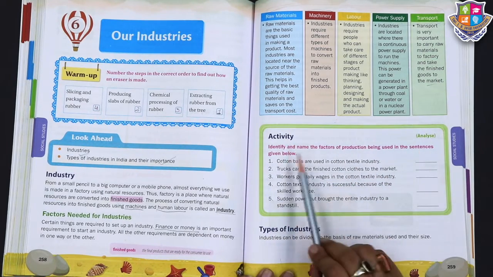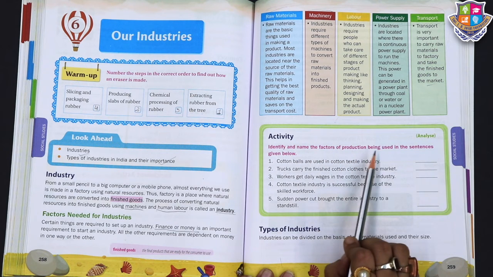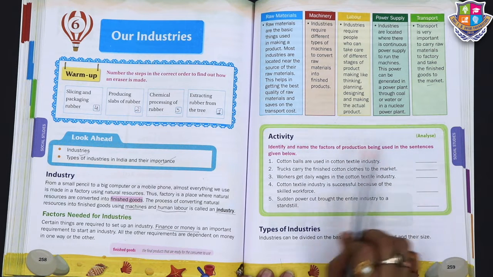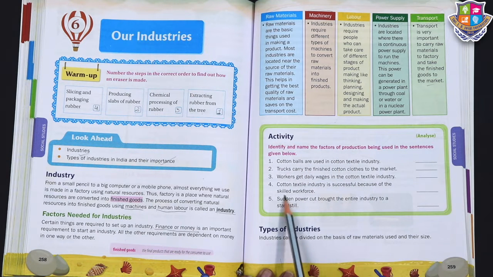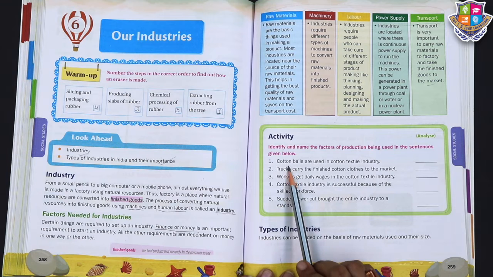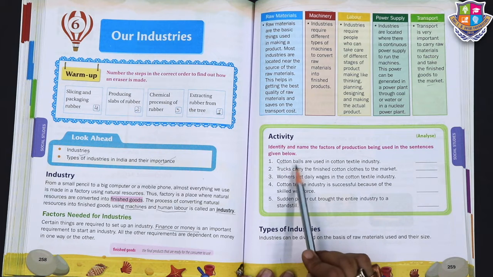Now, activity. Identify and name the factors of production being used in the sentences given below. Number one: cotton balls are used in cotton textile industry. Now cotton balls are raw materials, isn't it?